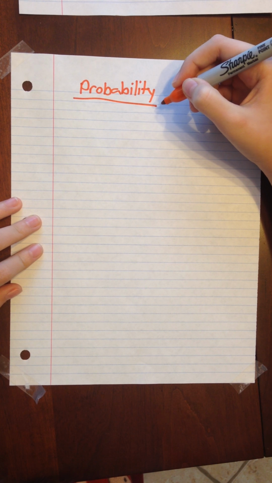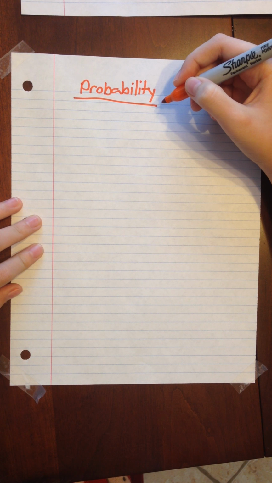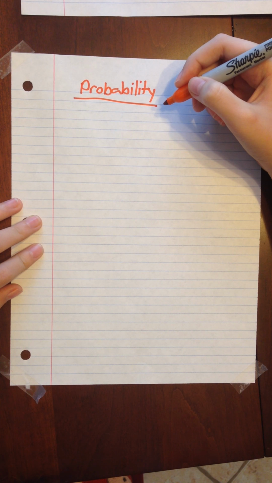Probability. We use it everywhere and every day. It's probably a branch of mathematics that you are a bit familiar with by now, but just in case, I'll give you an overview. All probability is the likelihood of something happening.